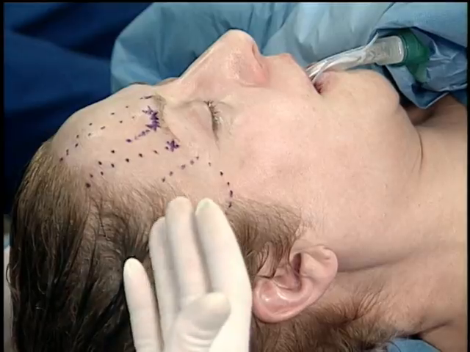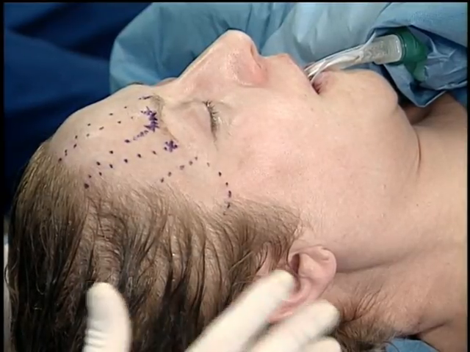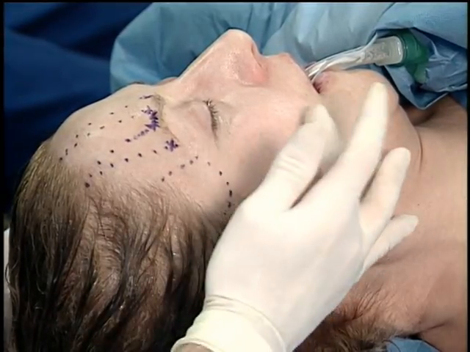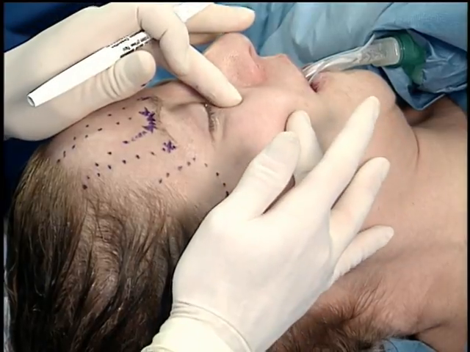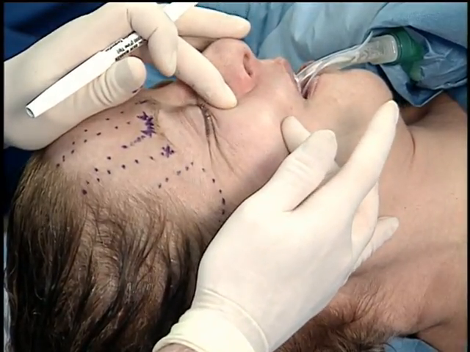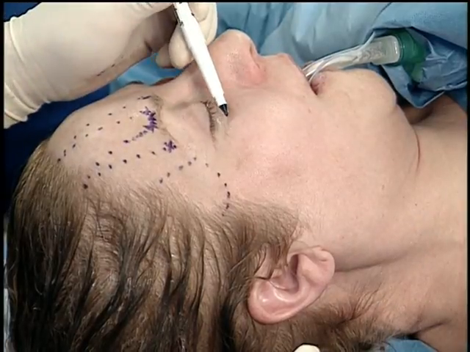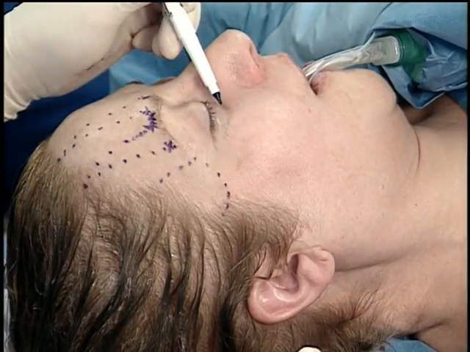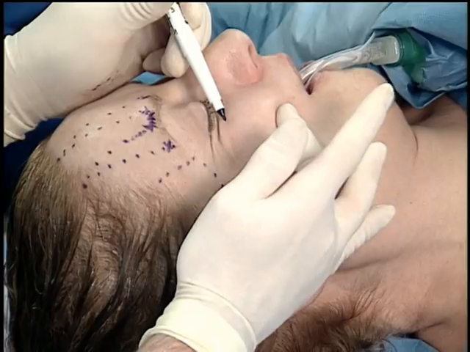We're now going to mark out the face, jowl, and neck. So first of all, marking out the face. Our goal in the face is to elevate the upper face, this cheek fat pad. Get that elevated as superiorly as possible to meet this hollow infraorbital malar groove that the patient has. Lift the cheek fat pad up.